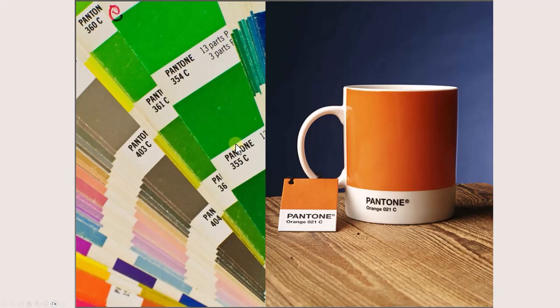Like McDonald's has a very specific PMS, it's 200 and something, I don't know exactly. So you could also get these little strips to see, is my color true? So that's what the Pantone Matching System is.